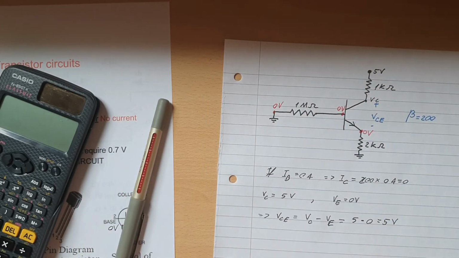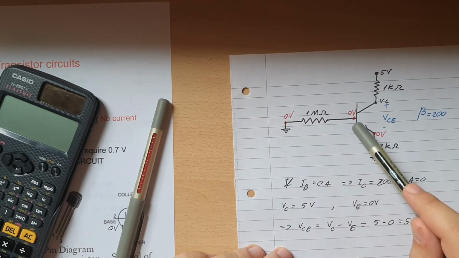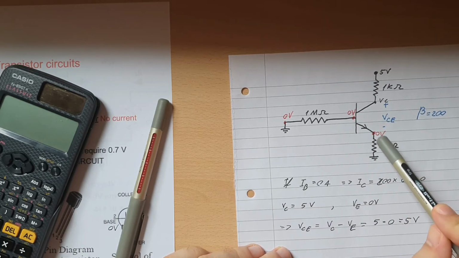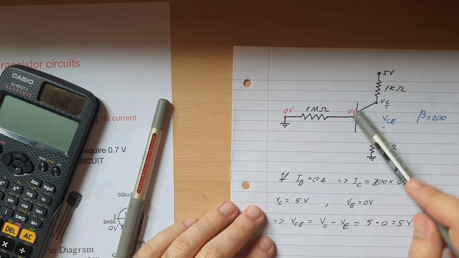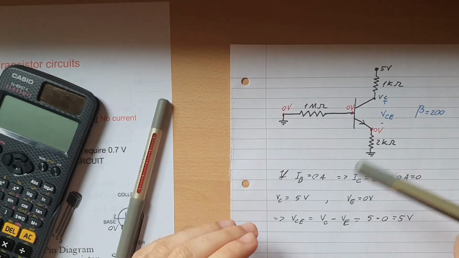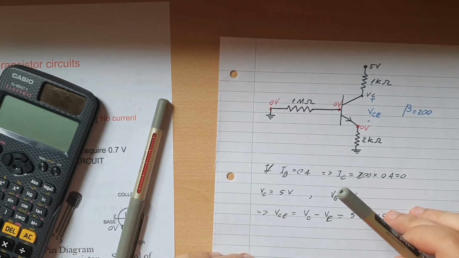The point of this exercise is that I want to show you that if there is 0 volts going through the base into the transistor, then there will be 0 volts at the emitter point as well, or the emitter point won't change. And then you'll only have the collector voltage going through and no current either going through it. So basically this will be a dead circuit, it just simply won't do anything.